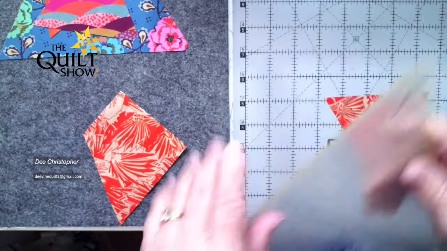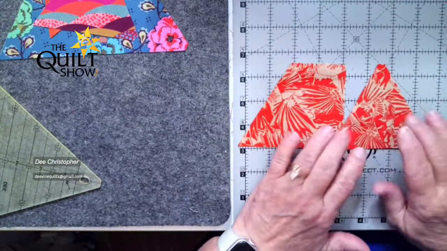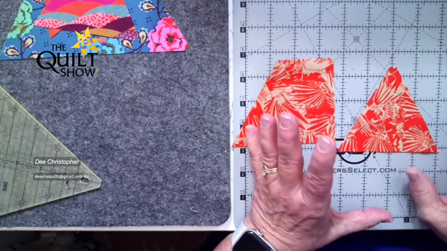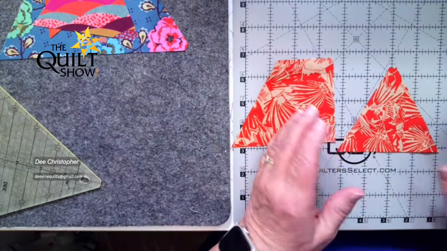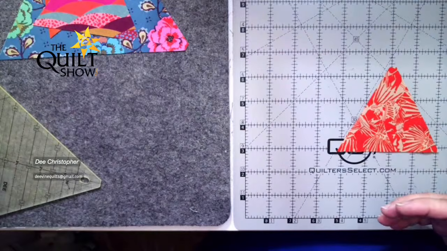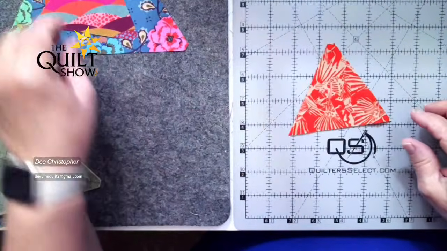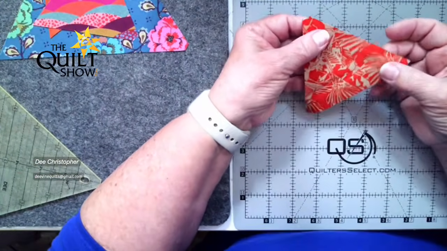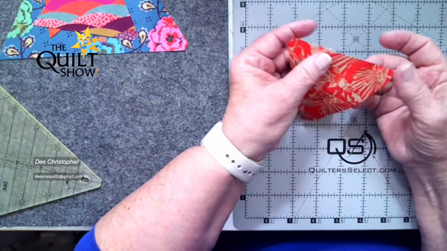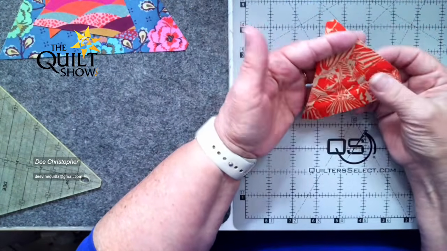And that is important, because if you are off at all with an equilateral triangle, once you get off, it's really hard to straighten things back out without taking it apart and re-sewing the materials. Okay? And the other thing that I want to say about this is that you're working with bias on both sides of the equilateral triangle, so we need to handle these very carefully.